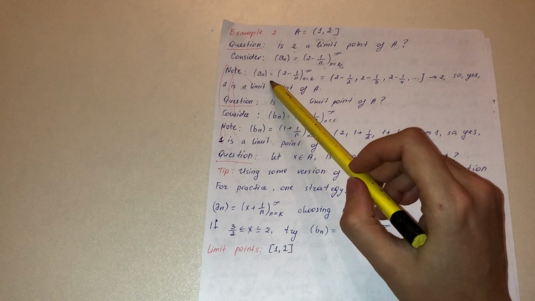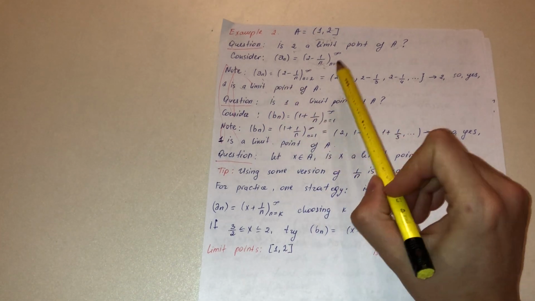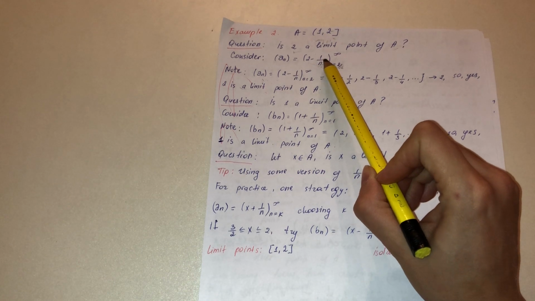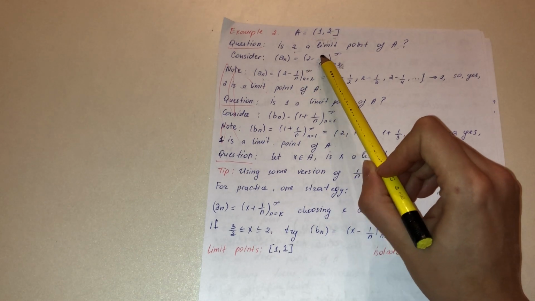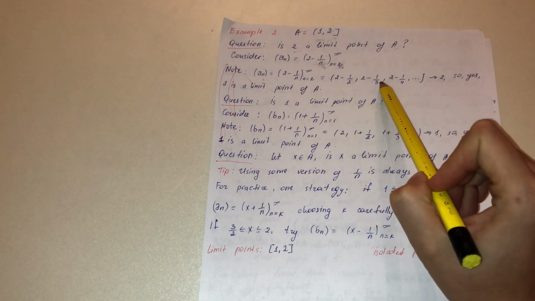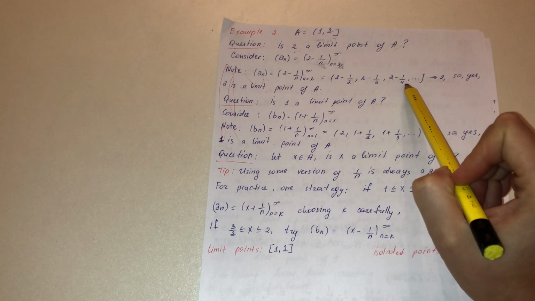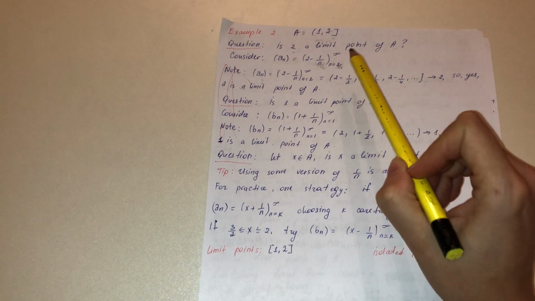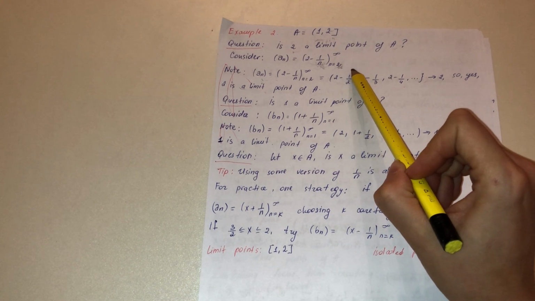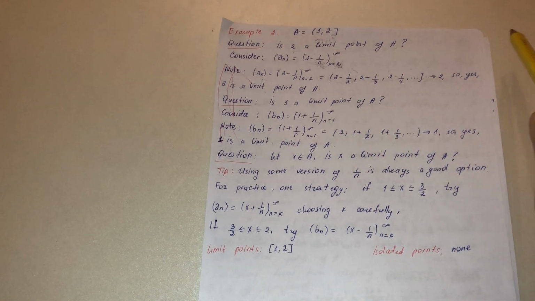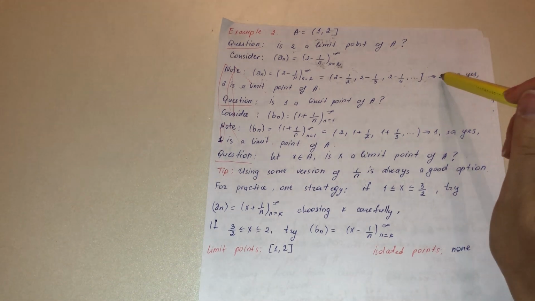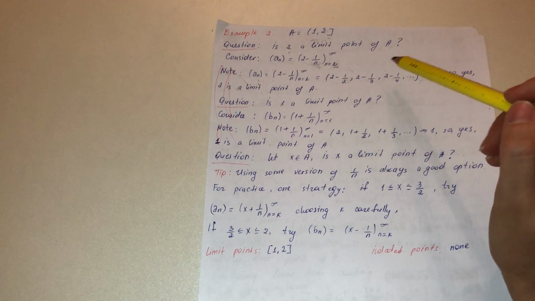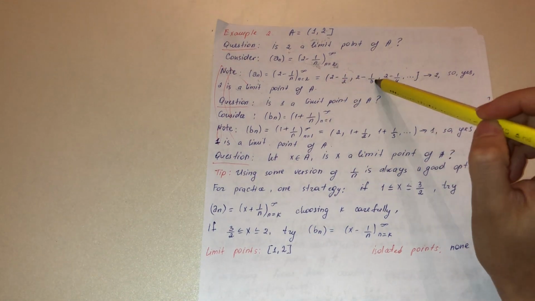So then our sequence will be, if we plug 2 here, 2 minus 1 over 2, 2 minus 1 over 3, 2 minus 1 over 4, and so on. What are the results? 1.5 and so on. Does it converge to 2? Yes. This sequence converges to 2.